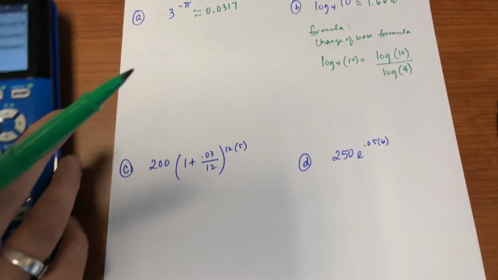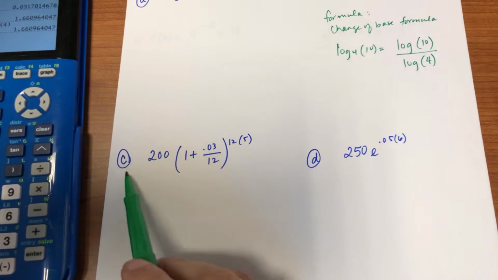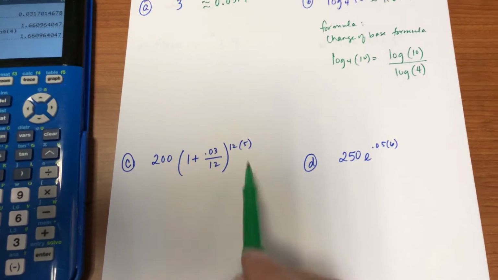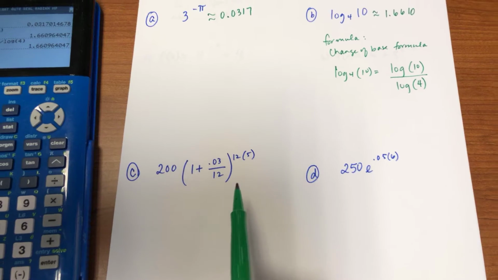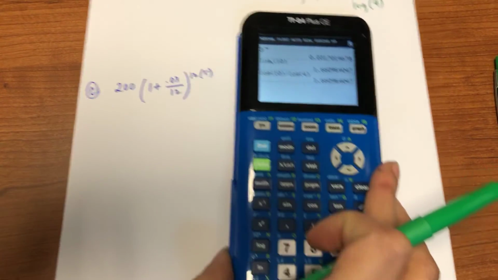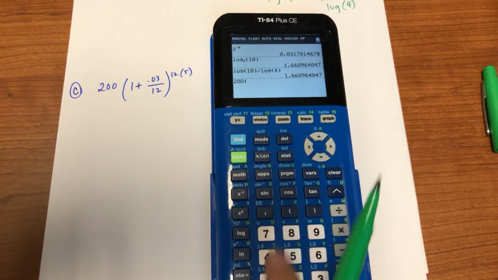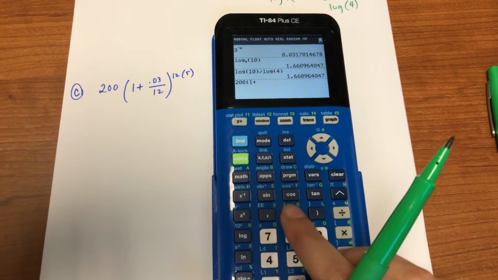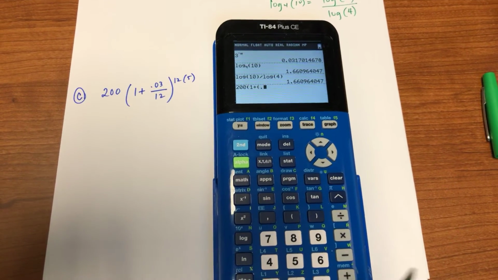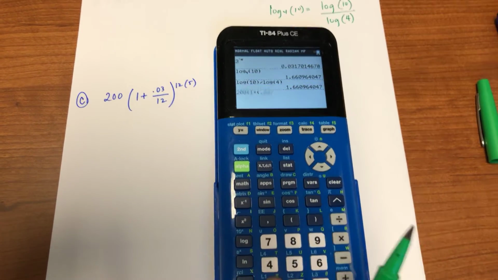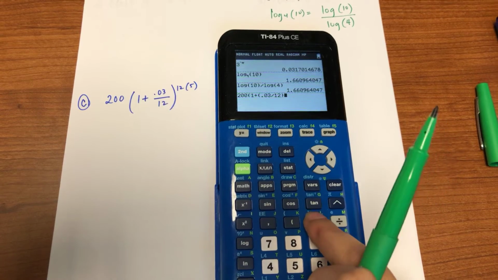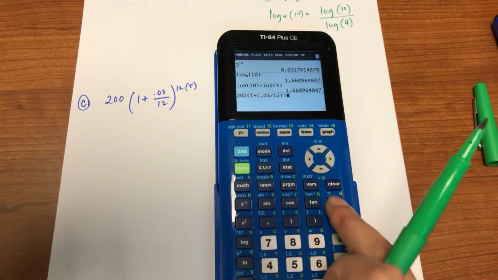Let's go ahead and go on to the next problem, C. It's a little complicated if you're going to put it in one swoop, but I'll tell you how to do it. And so here's your calculator. You put the 200, parentheses, 1 plus, but now you need a parenthesis again around this fraction of 0.03 divided by 12. Close that inner parenthesis, but then also close the outer parenthesis.